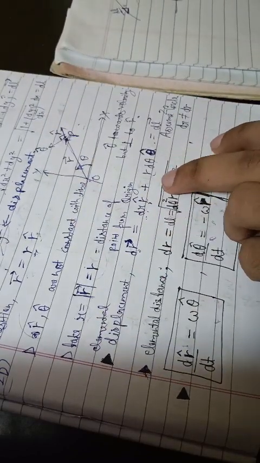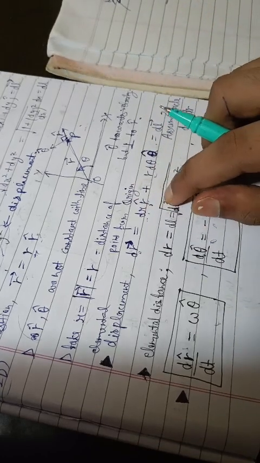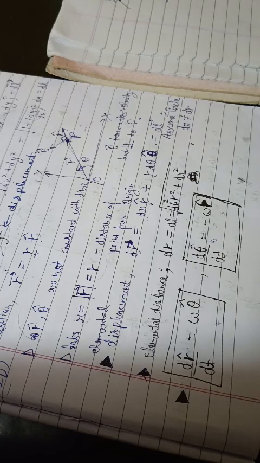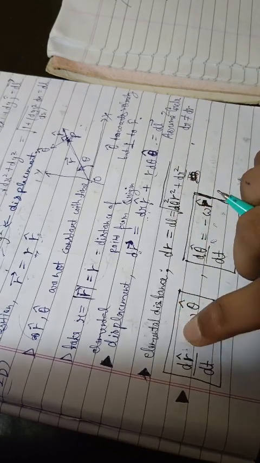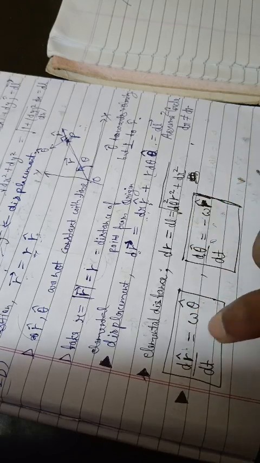That's how we get this relation. And since these are perpendicular vectors, we get this relation. Now the second thing, and the most important equations we need to learn, are these two.